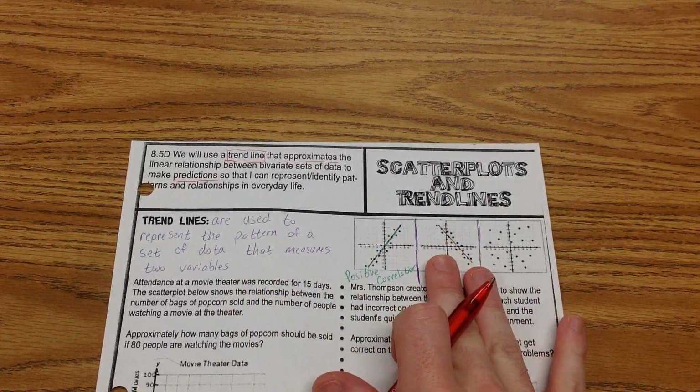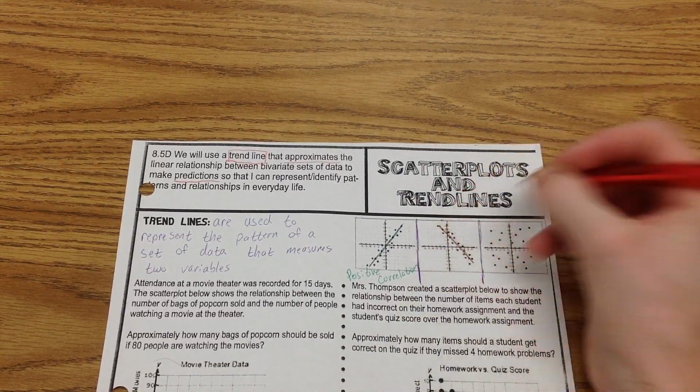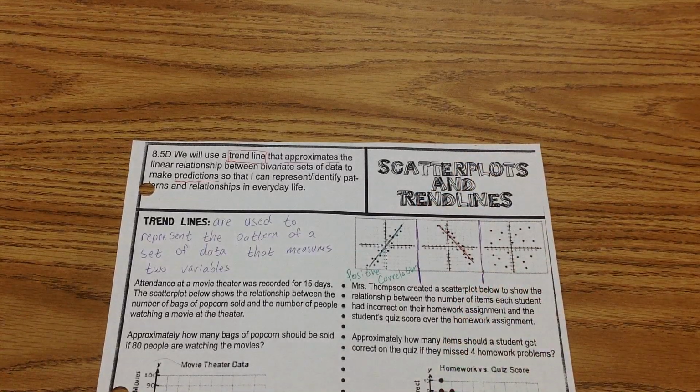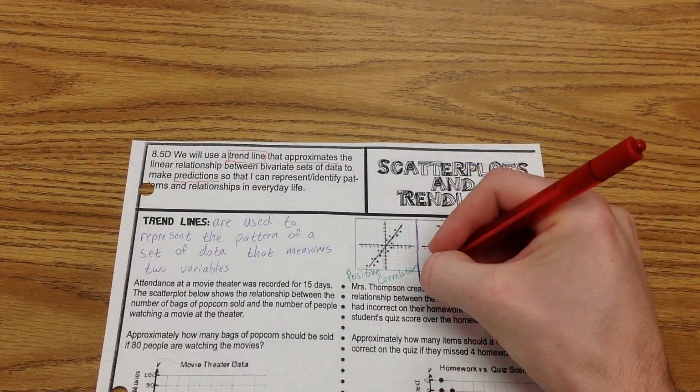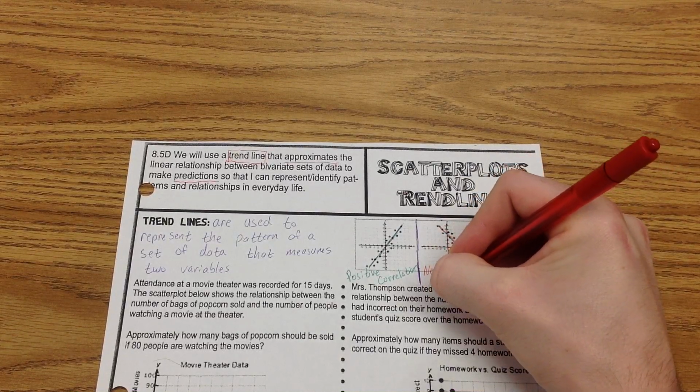This middle graph, you can see our line right here. It's going down from left to right, so we would say this has a negative correlation.